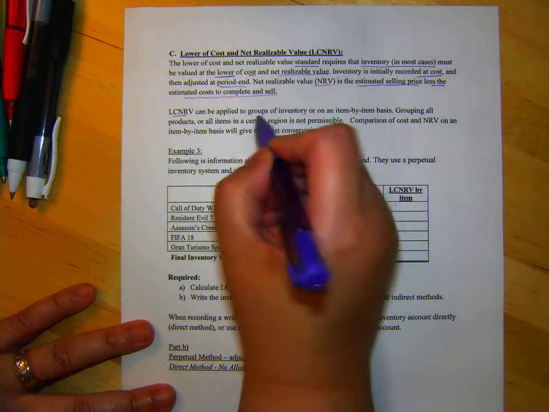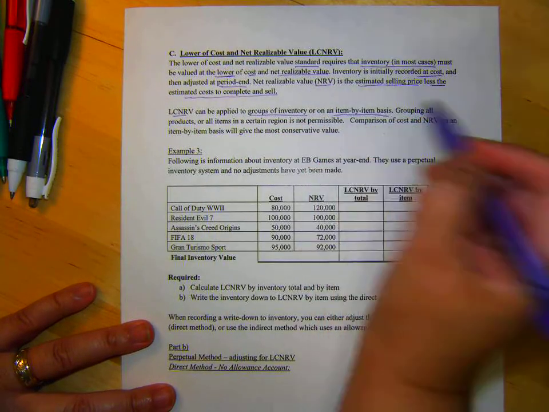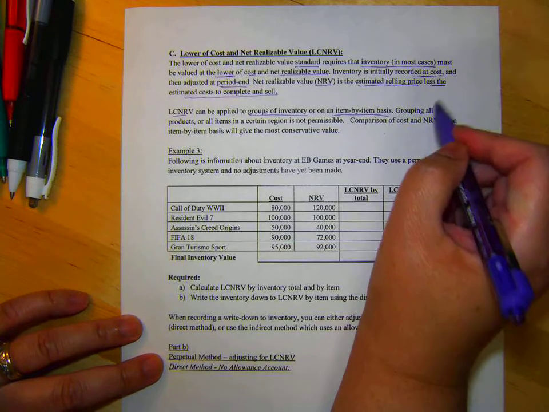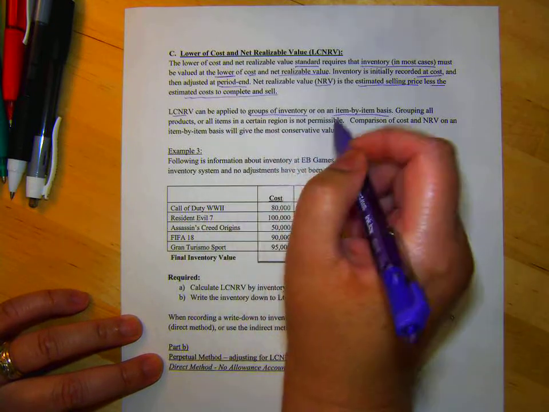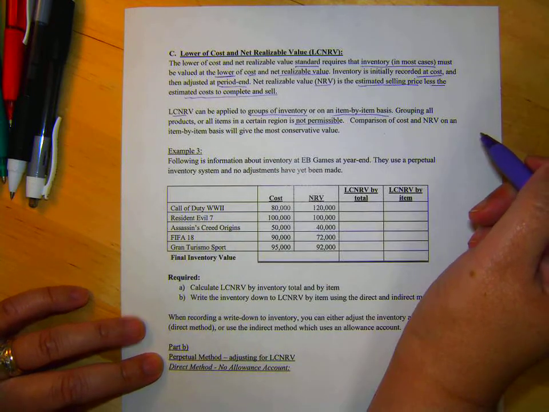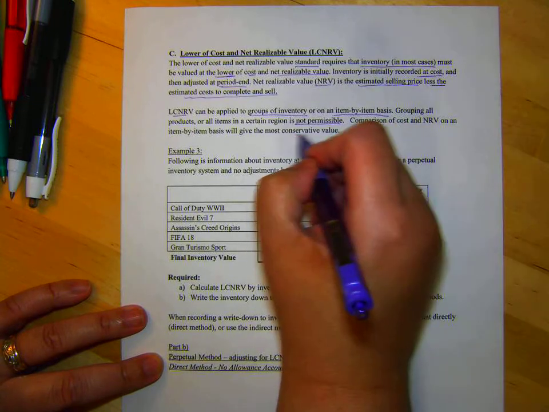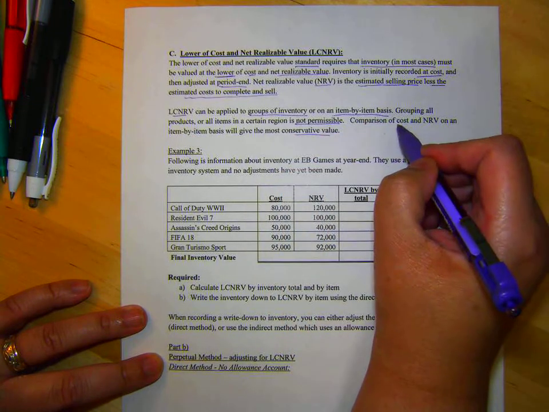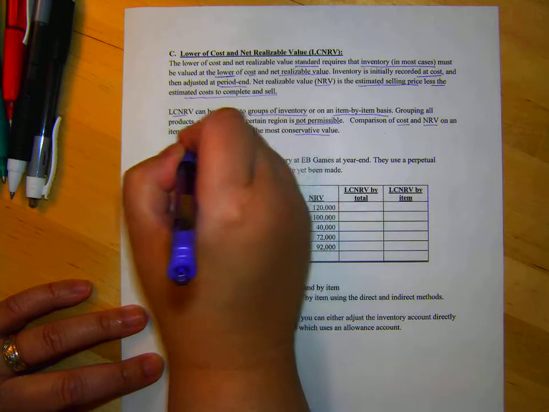LCNRV can be applied to groups of inventory or on an item-by-item basis. Grouping all products or all items in a certain region is not permissible. And the most conservative value will be the comparison of cost and NRV on an item-by-item basis.